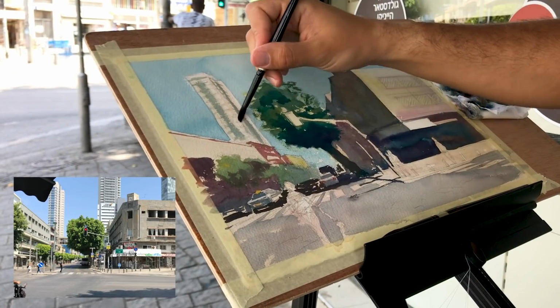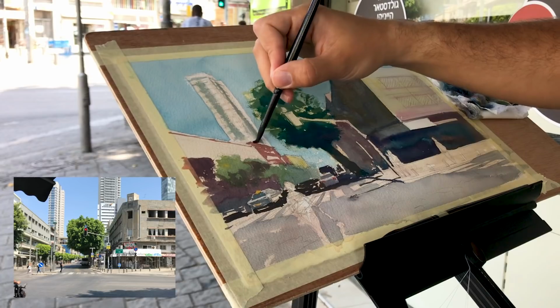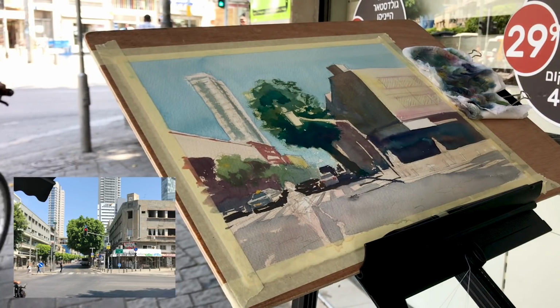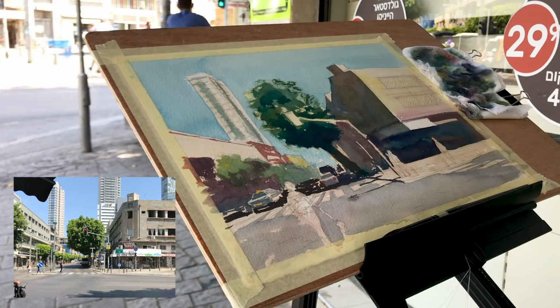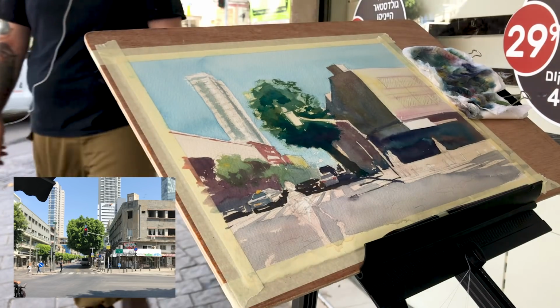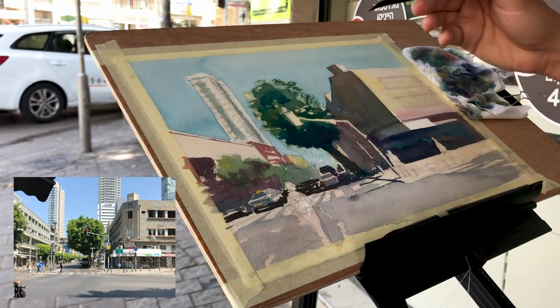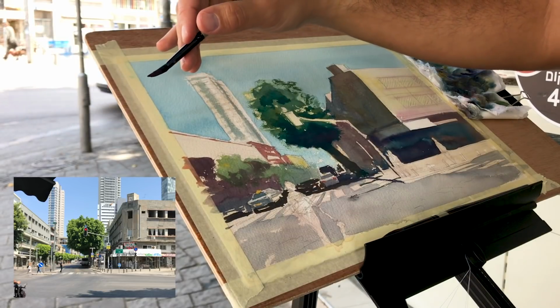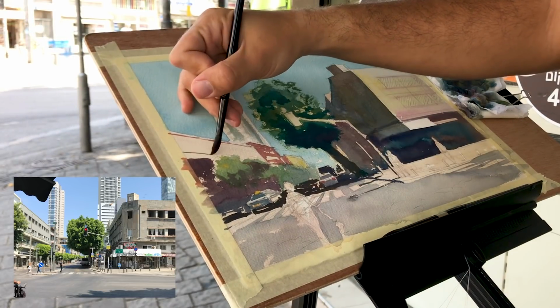I'm also using a bit of a quinacridone rose-ish red, so it's not really a cadmium or a warm red. It's more of a cool red. And the yellow, I believe that's Hansa Yellow Medium, or it is Schmincke's Turner's Yellow, which is very flowy and liquidy. You have to learn how to work with that.